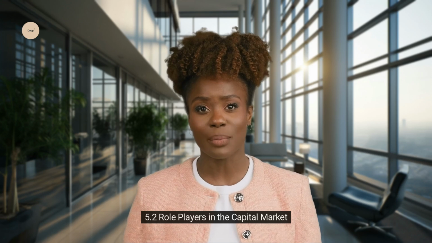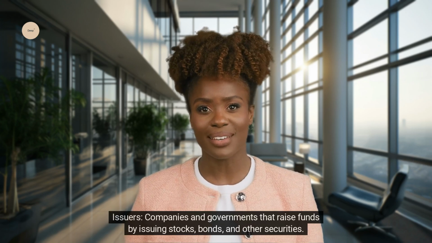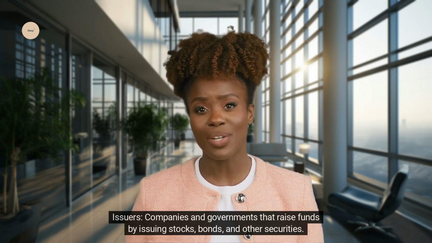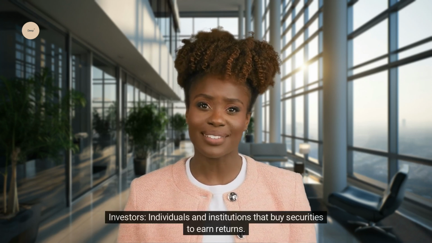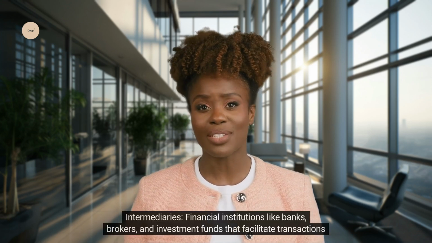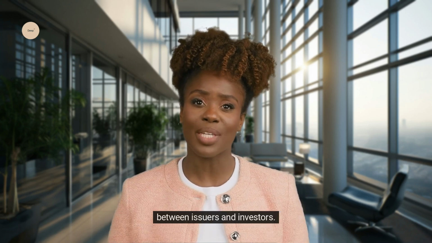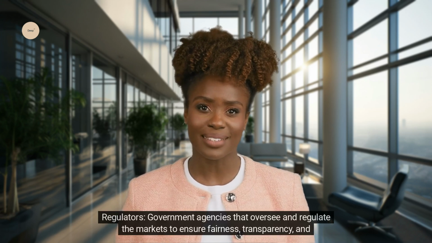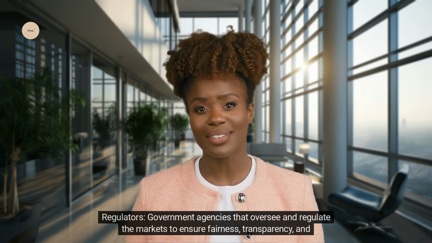5.2 Role players in the capital market. Key participants in the capital market include issuers, companies and governments that raise funds by issuing stocks, bonds, and other securities. Investors, individuals and institutions that buy securities to earn returns. Intermediaries, financial institutions like banks, brokers, and investment funds that facilitate transactions between issuers and investors. Regulators, government agencies that oversee and regulate the markets to ensure fairness, transparency, and stability.